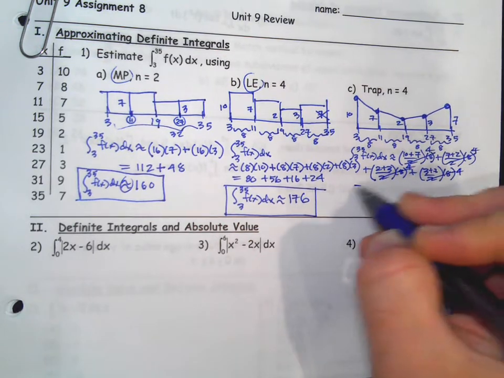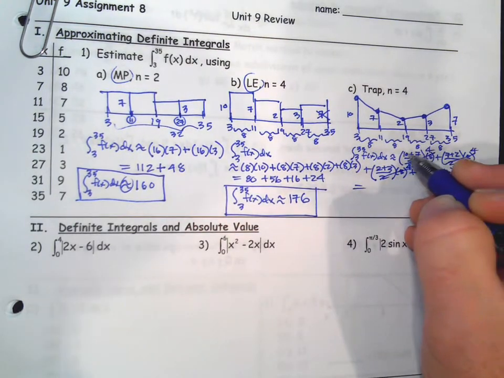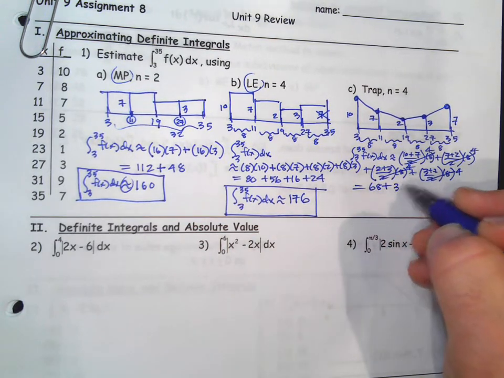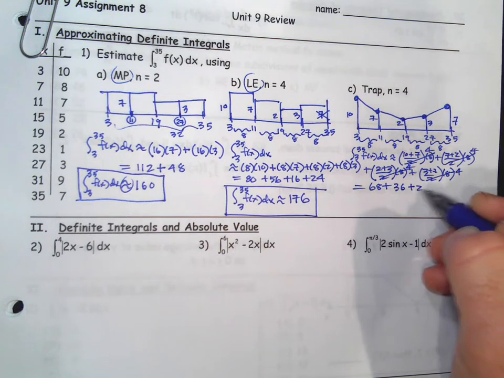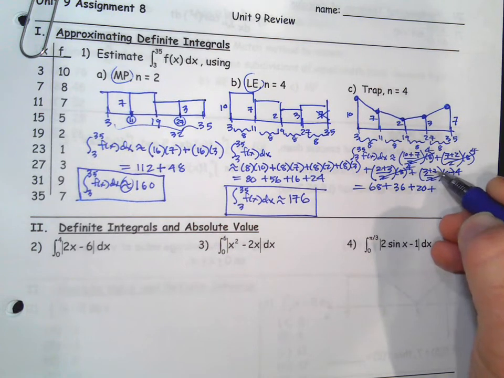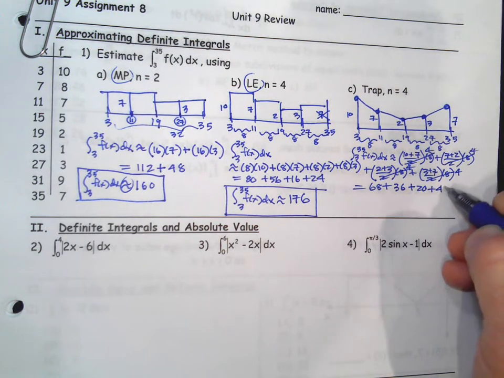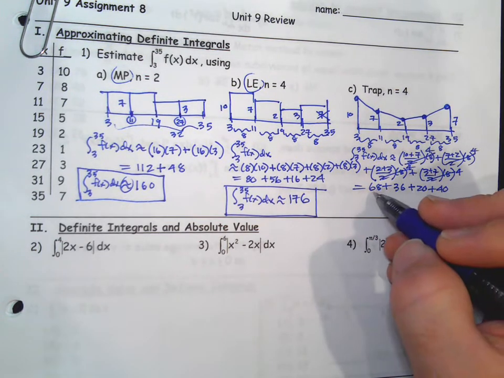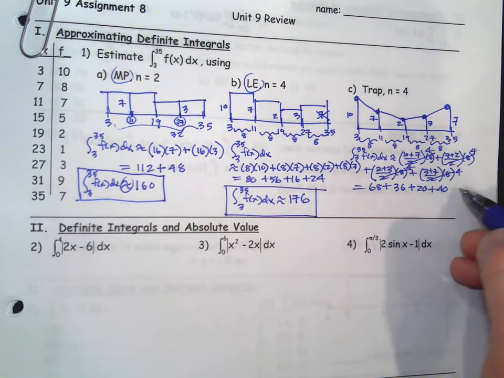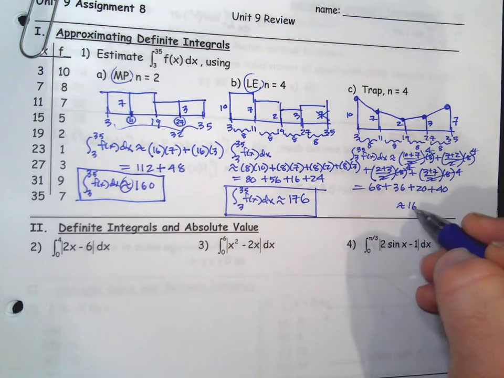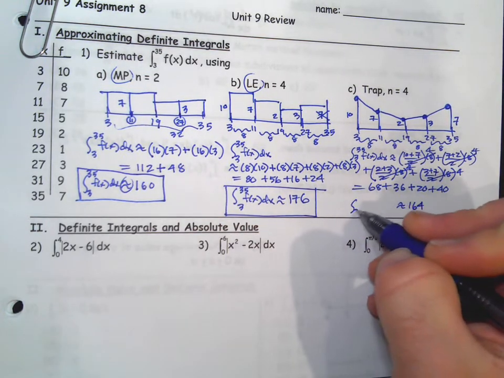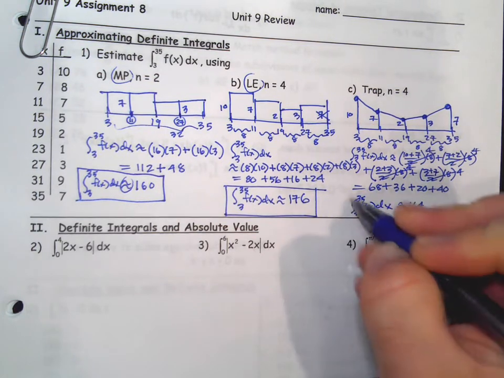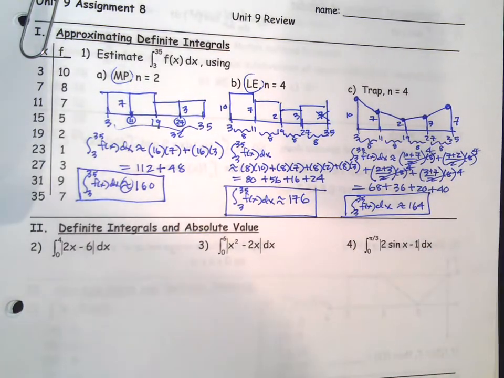And so we're going to get 4 times 17 is 68. 4 times 9 is 36. 4 times 5 is 20. 4 times 10 is 40. So that's going to be 90, 104, 164. So the integral from 3 to 35 of f(x) dx is approximately 164.